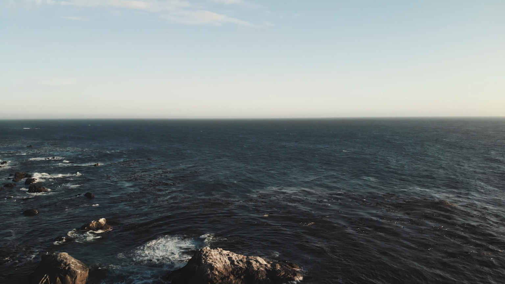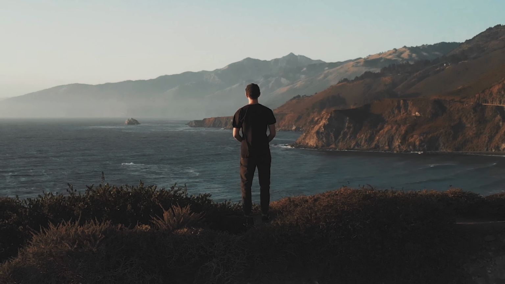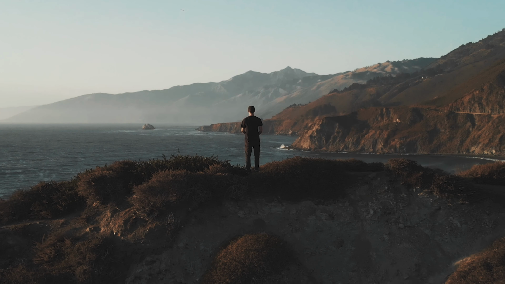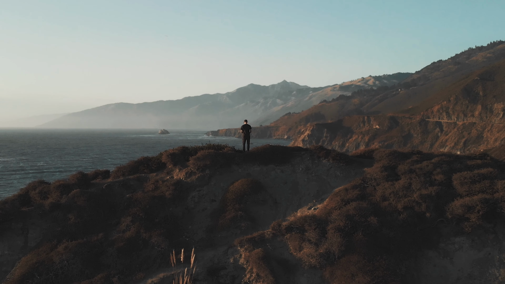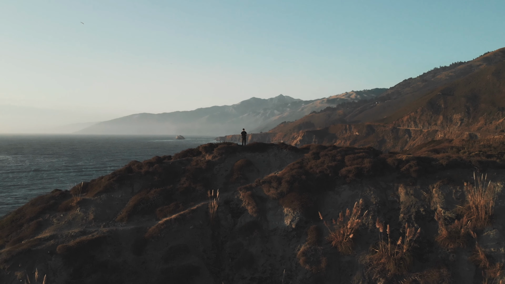You can even use a character to reveal your landscape, where you can start with the drone really close to your character and then just fly straight back as it reveals more and more of the landscape that's in front of your character. So with that, the fourth tip is to film characters.